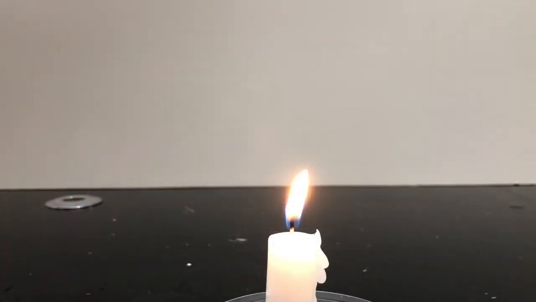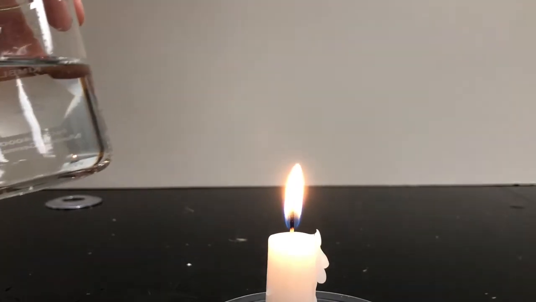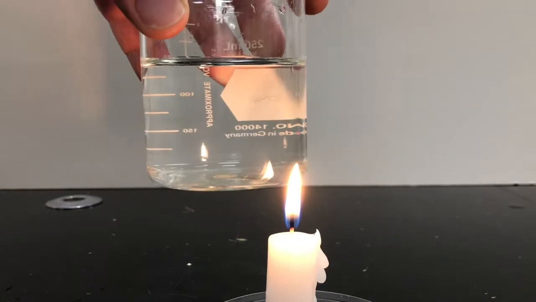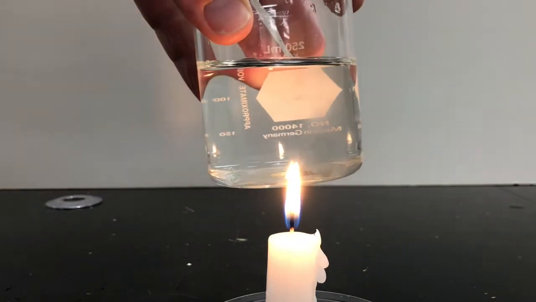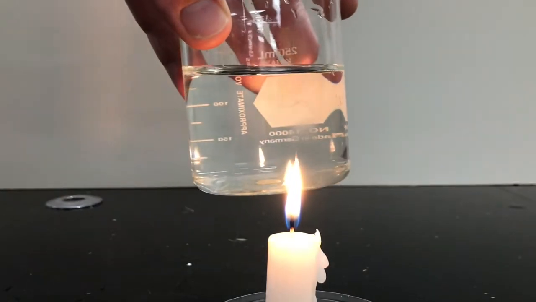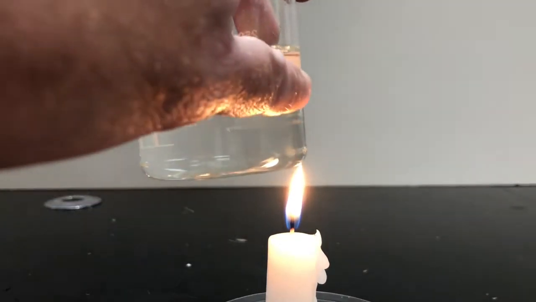This one is tough to see, but let's see how the flame interacts with the outside of a beaker filled with cold water. You might notice a little fog building up there.